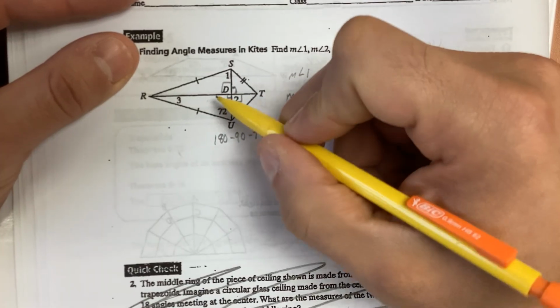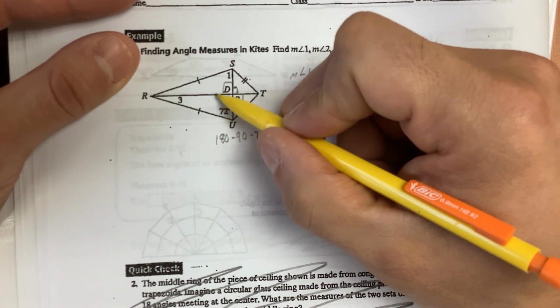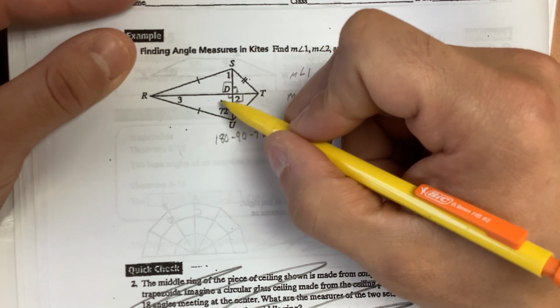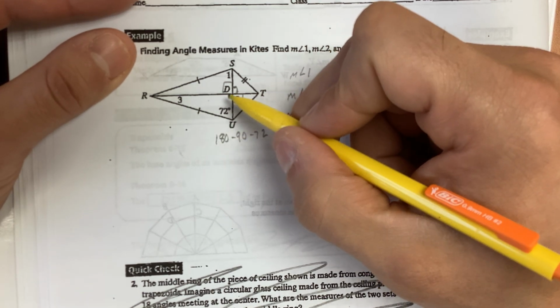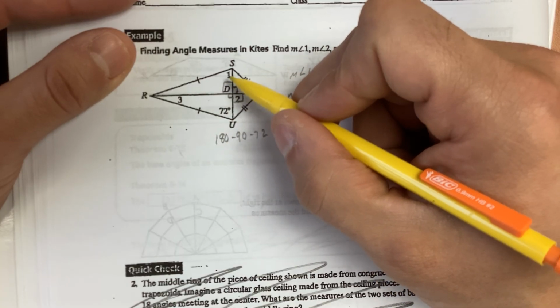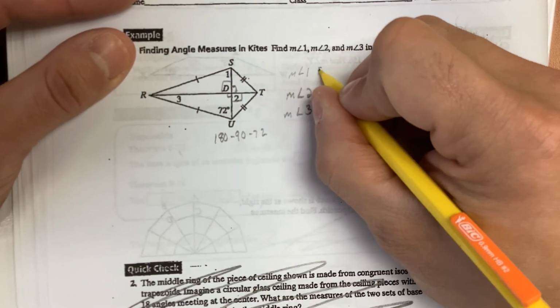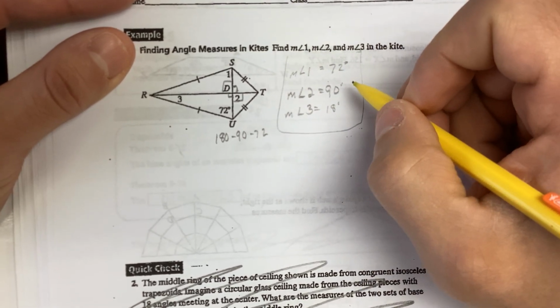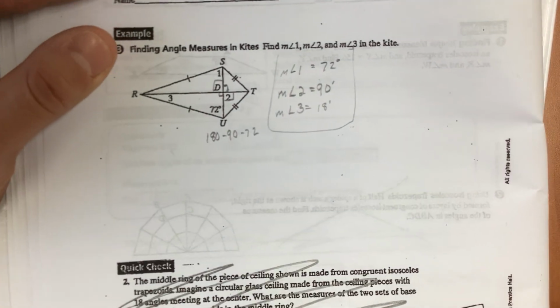Look at angle 1. Guess what? We have congruent triangles here, folks, because the hypotenuse leg, that goes way back. So that means right here, shared leg, shared hypotenuse. Okay, angle 1 has to be 72. No fooling. Okay, one more where we'll practice that, and then we're wrapped up.